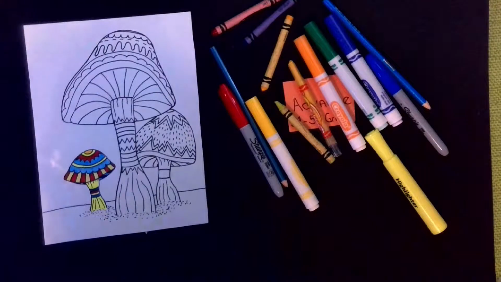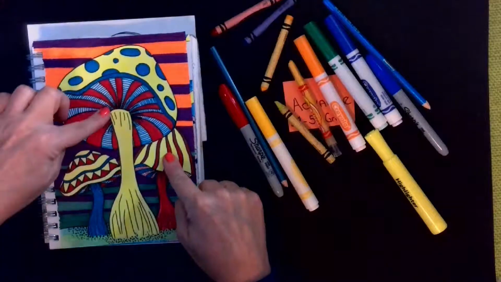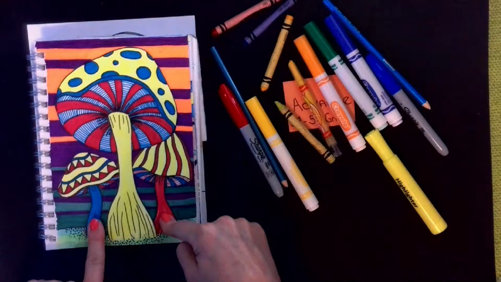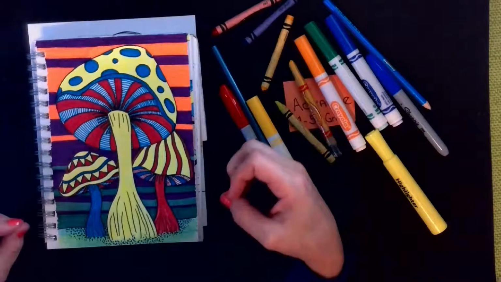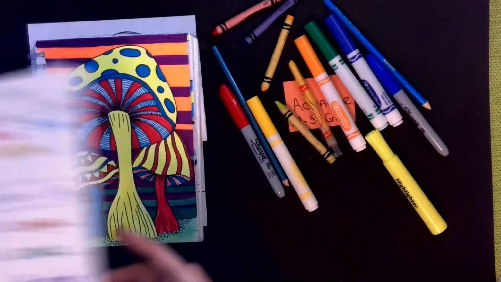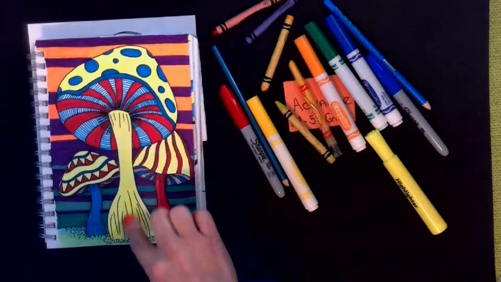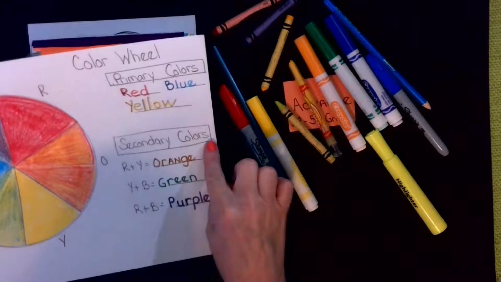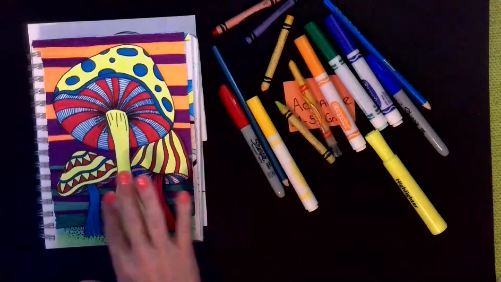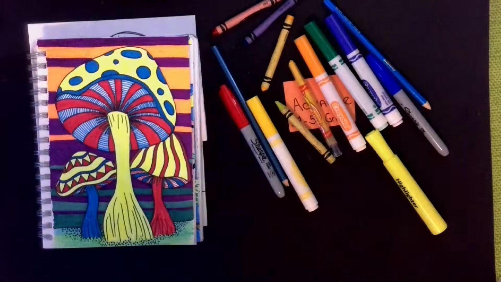So from this point, your challenge is to use only red, yellow, and blue for your mushrooms, and only use the purple, the orange, and the greens, secondary colors, for your background. Primary colors for your positive mushroom space. Secondary colors, orange, green, purple, for your negative space or the background around your mushrooms.